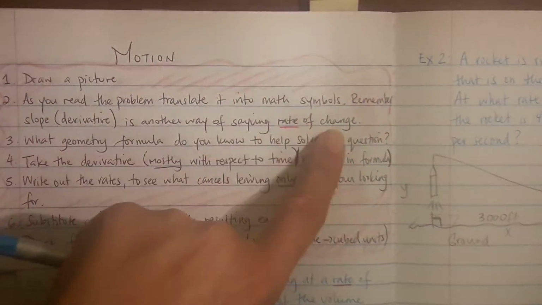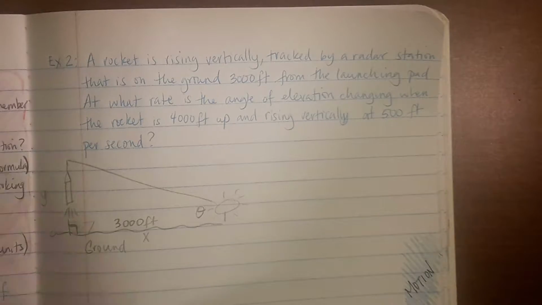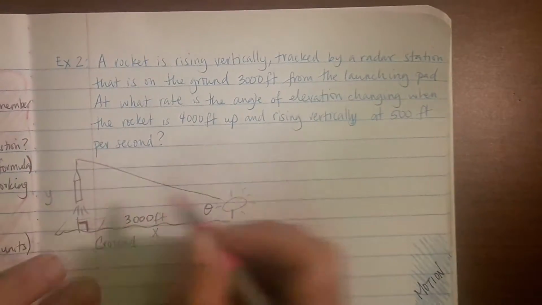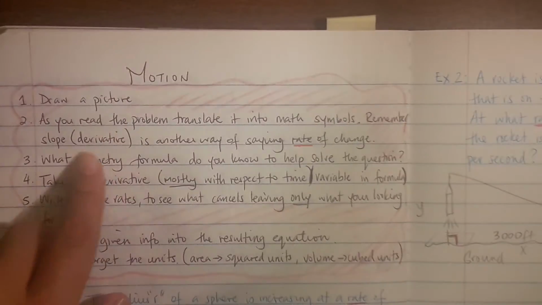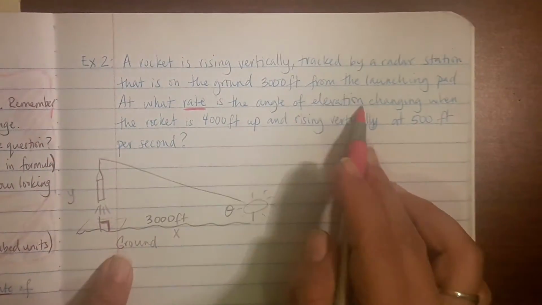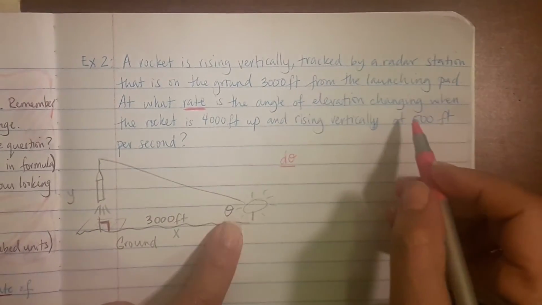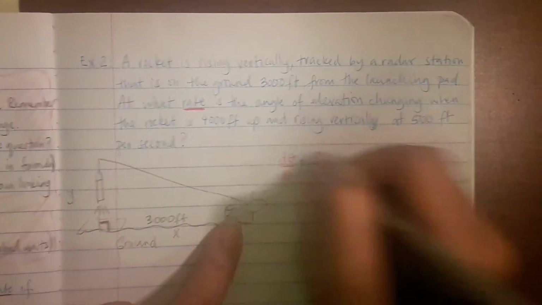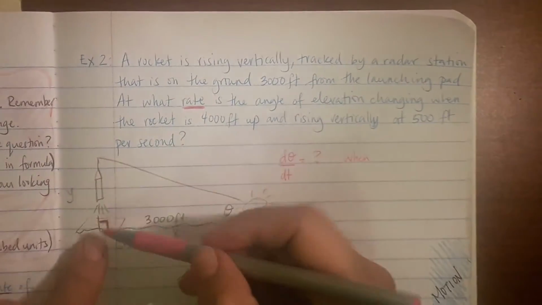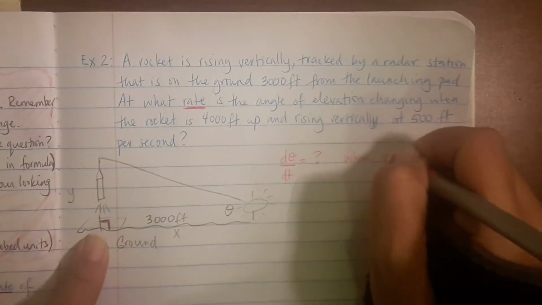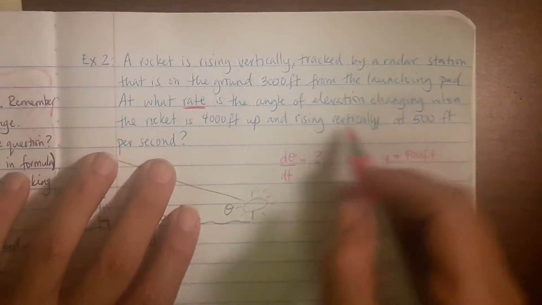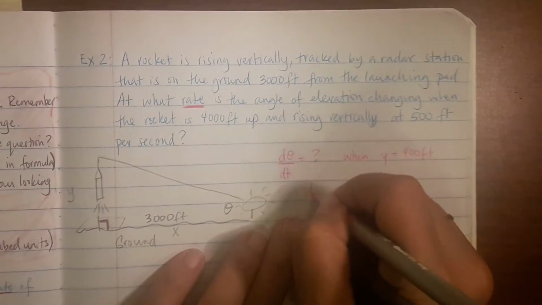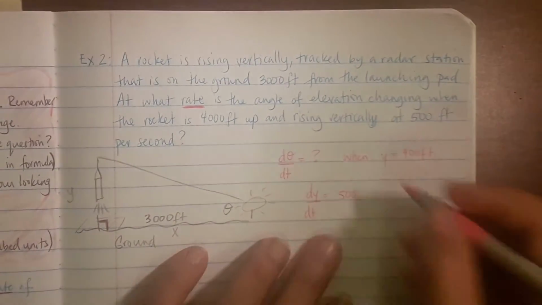Alright, so I'm going to translate the problem mathematically. It's rising vertically, so it's a 90-degree angle. It's raised 3,000 feet from the launch pad. The rate, which is the derivative, remember, right? The rate of the angle of elevation, so that's theta, so d theta with respect to time. That's the question. And then when the rocket is 4,000 feet up, so when y is equal to 4,000, and it's rising vertically at 500 feet per second, so it's dy dt, how much it's changing vertically is 500 feet per second.